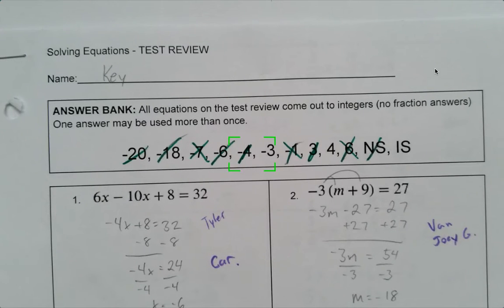All right, so this is a video to help you review for the solving equations unit test. Just like the unit test, there's a bunch of answers at the top. It says all equations to the test review come out to integers. One equation may be used more than once. And looking at this, it looks like 3 of them are used more than once.